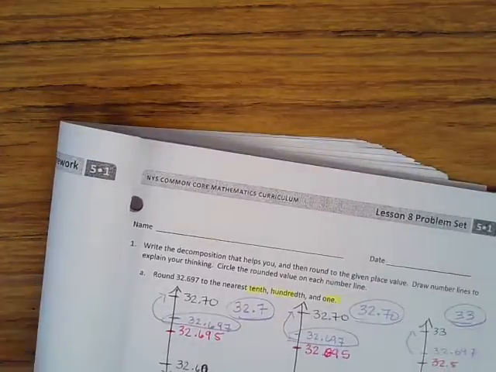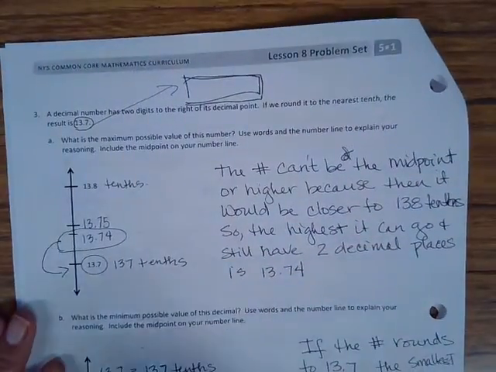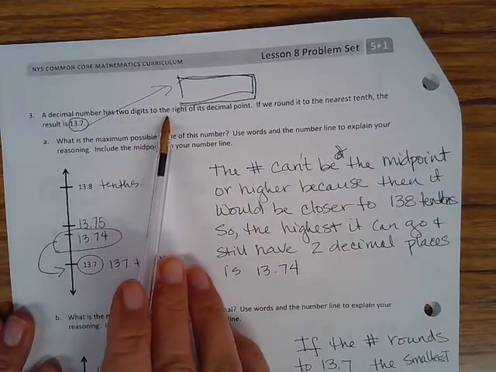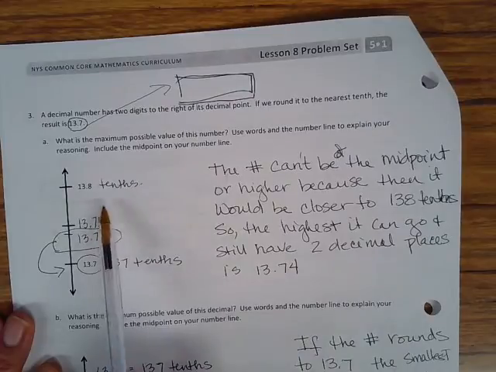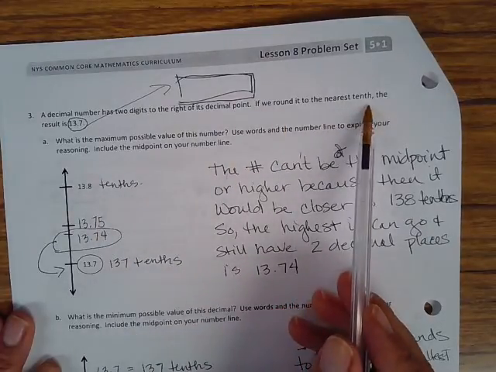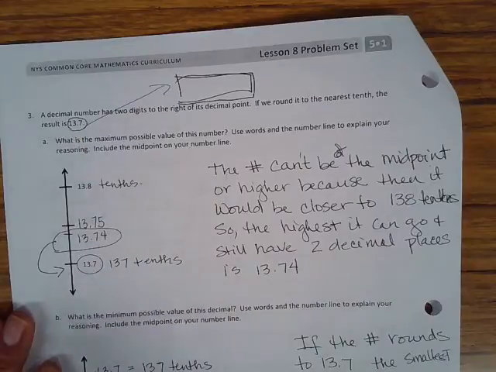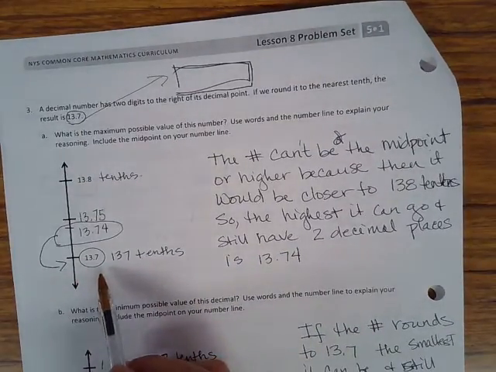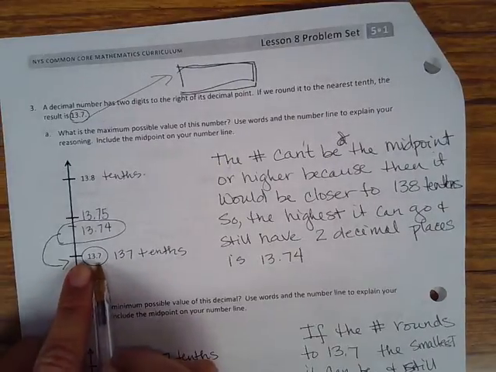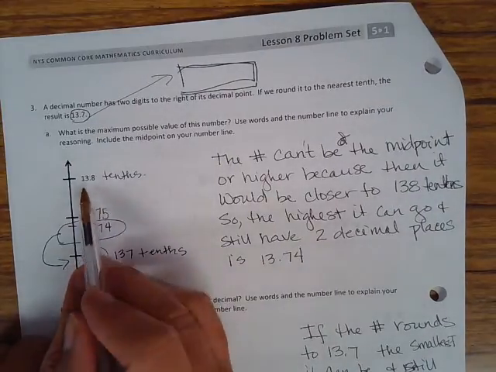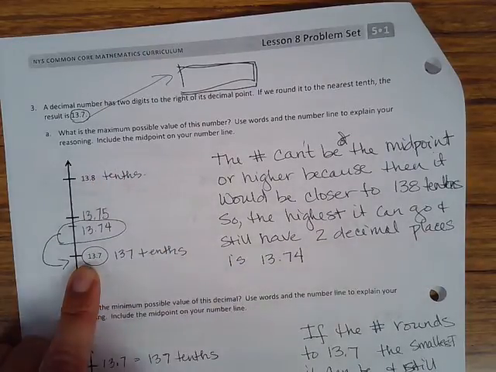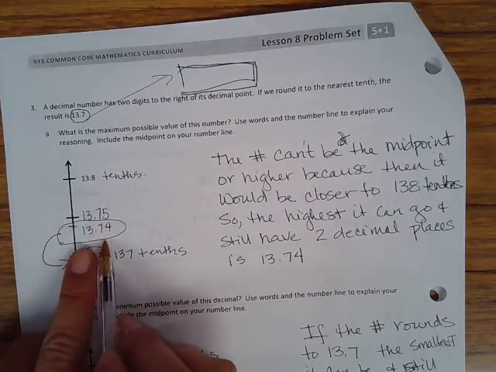Okay, the last two problems, 3A and B, I'm going to go back here. So the decimal number has 2 digits to the right of the decimal point. So if we round to the nearest tenth, the result would be 13.7. So they started it off for us quite nicely, and they placed the numbers for us right here between 13.7 and 13.8, or 137 tenths and 138 tenths. So I found the midpoint, placed my number.